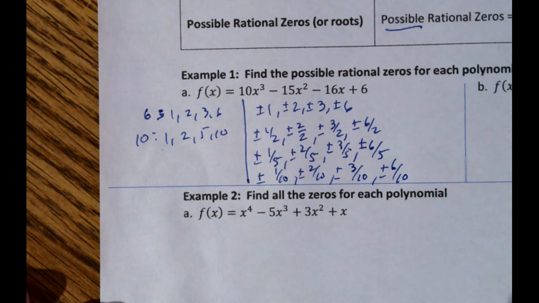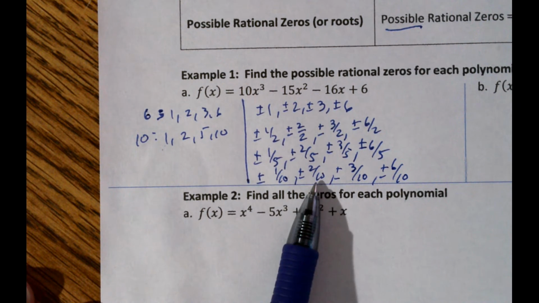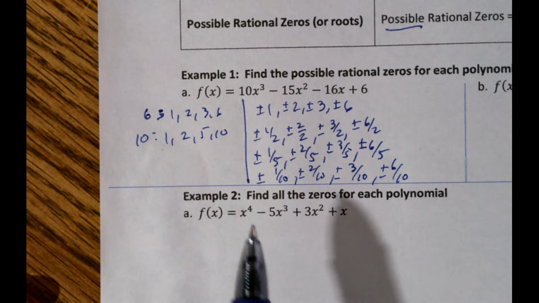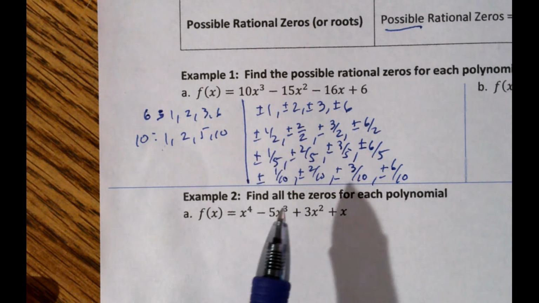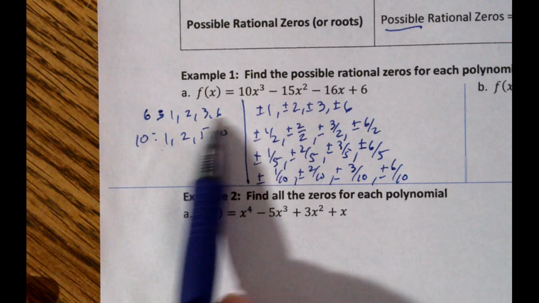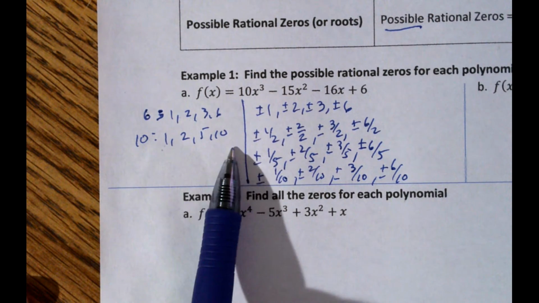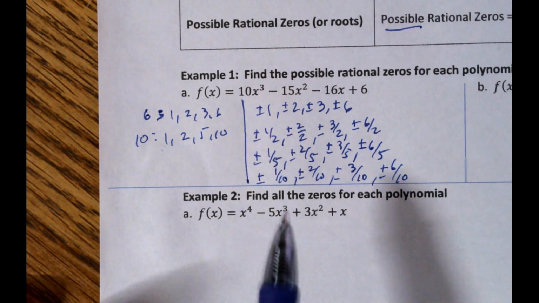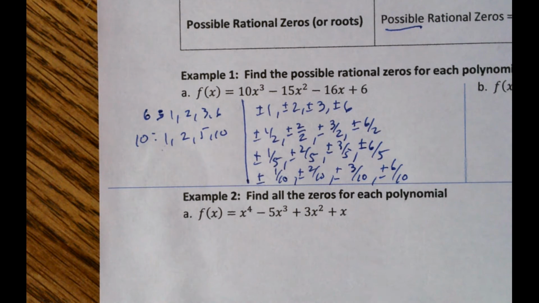Okay, and yes, they can be reduced. So like 2/10 here is the same as the 1/5. But to keep it straight in my mind and to keep track of how many I should have, right? It should be this many, which is 4, times this many, which is 4. So 4 times 4 is 16. I have 16 possible solutions here. And yes, some of them overlap. Okay, several of them overlap.